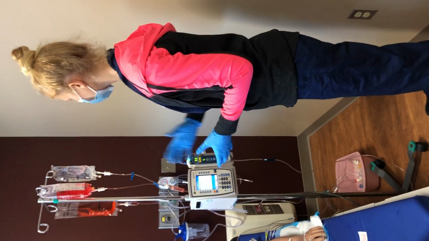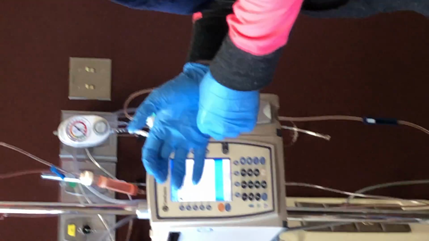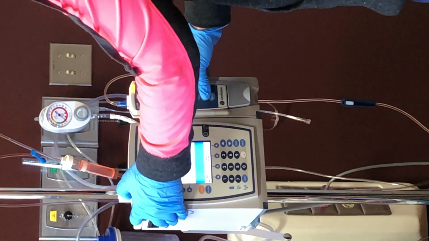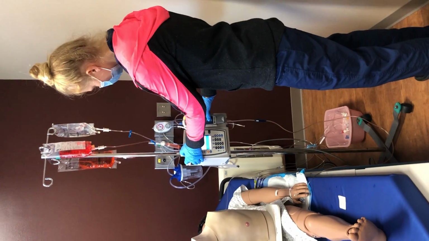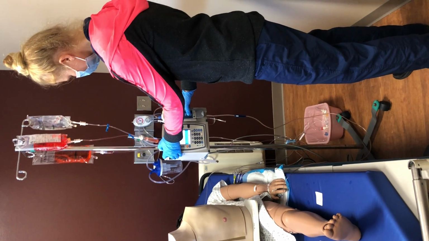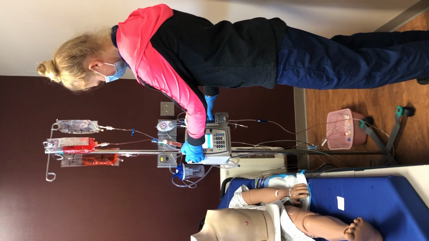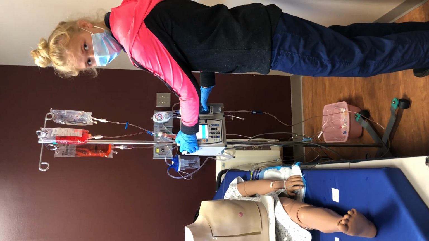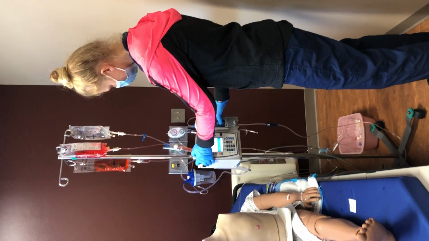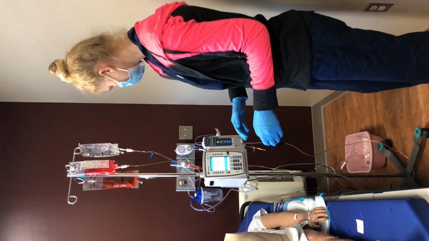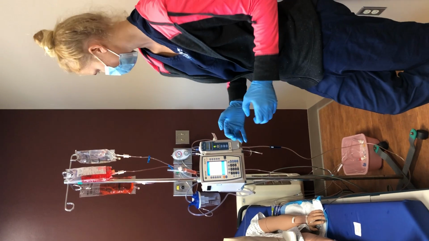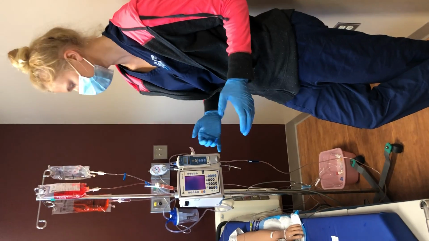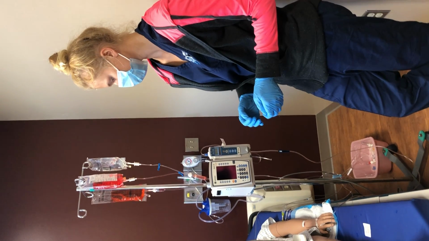Alright, so I would allow it to go, and then I would stay with my patient for, I'm going to turn this off just so it doesn't beep. I would make sure to monitor my patient for the first 15 minutes, and then I would go ahead and change the rate whenever the 15 minutes is up, depending on what the agency wants me to.